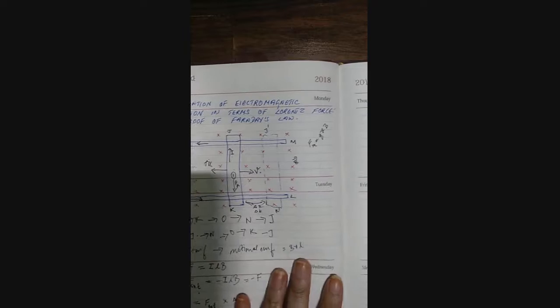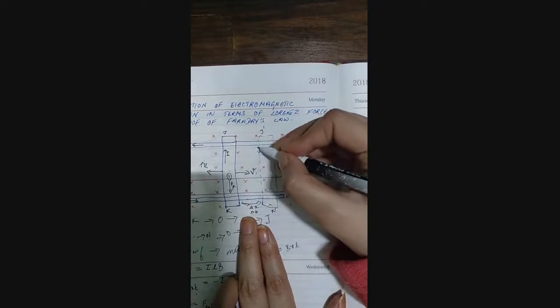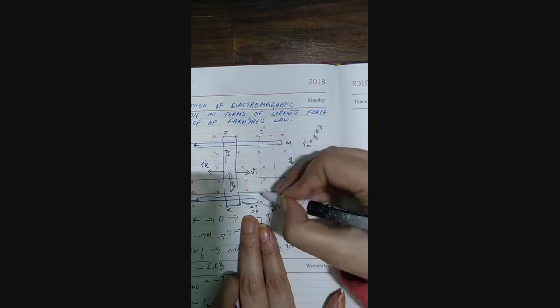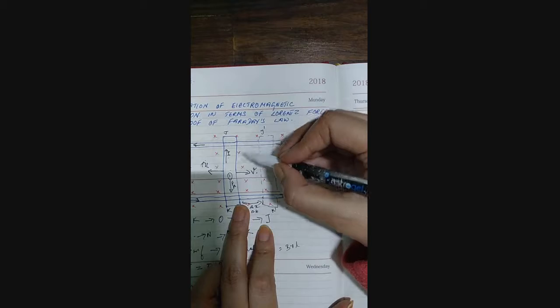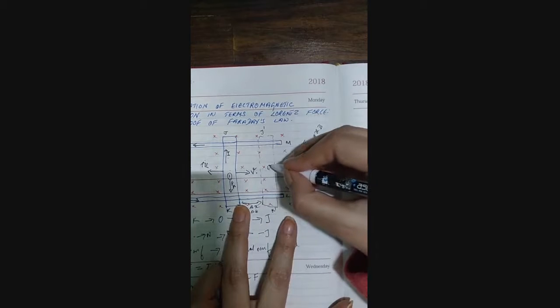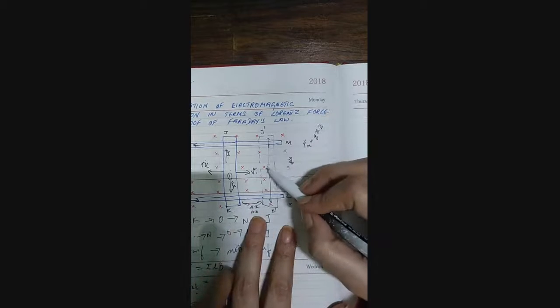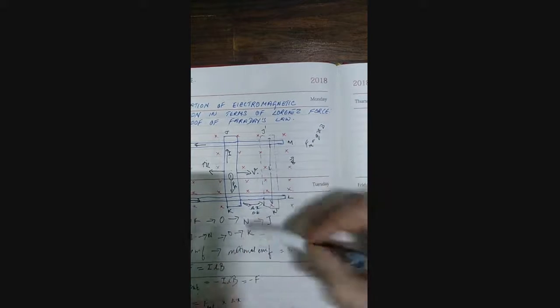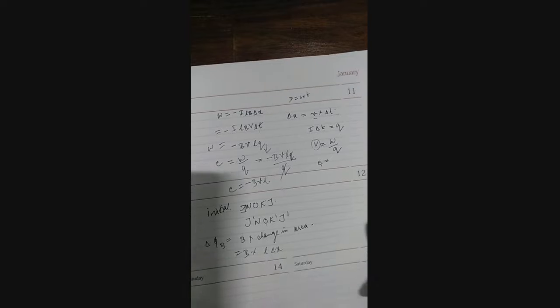the amount of area which is changing. Back to the diagram, this small area is changing, this small area is being increased. The length of this rod is L. The area changing is length into breadth, L into del x. So this is the amount of change in the flux.